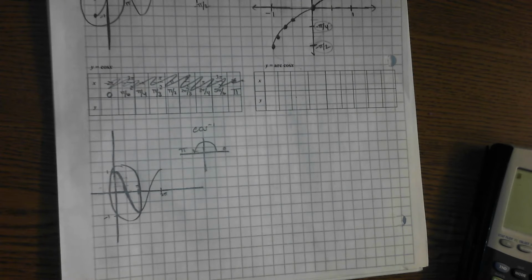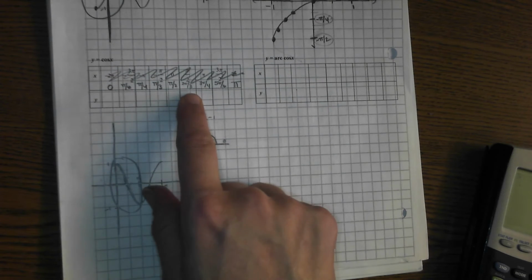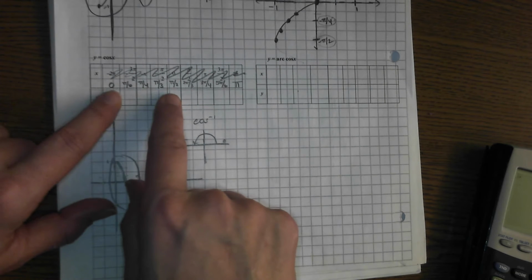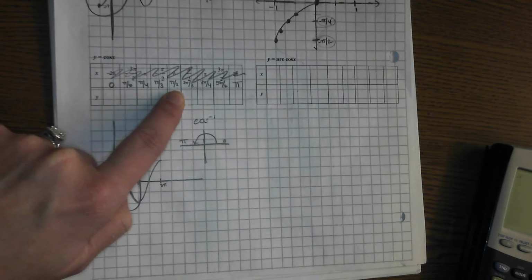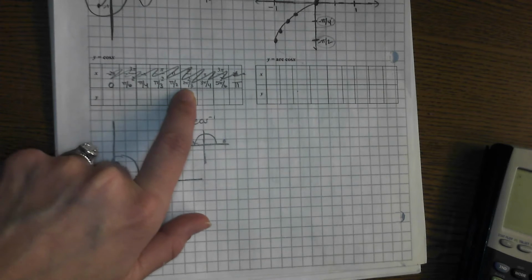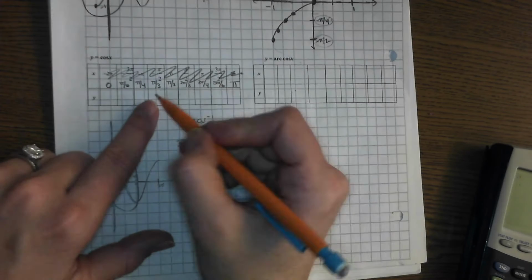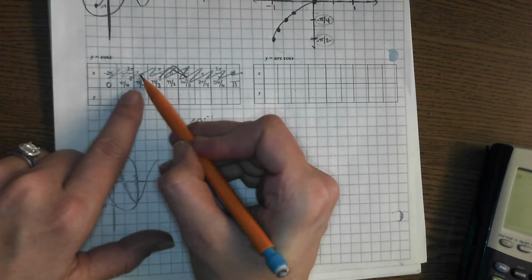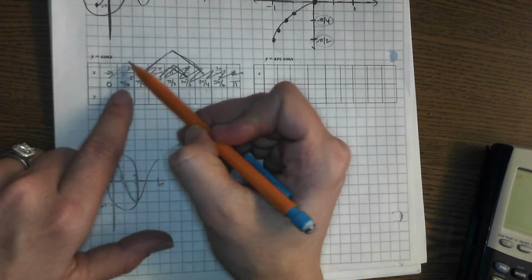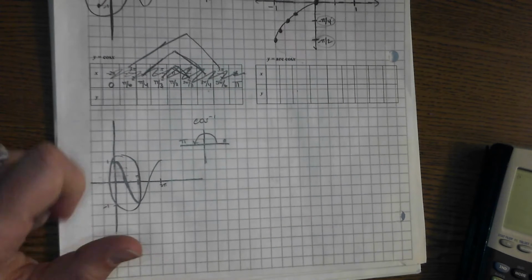Go ahead. What's your next one after pi over 2? 2 pi over 3. So these are reference angles 30, 45, and 60 going through the first quadrant, and then we just back it up through the second. No, 2 pi over 3 is symmetrical to the pi over 3 version in the first quadrant. Pi over 4 in the first quadrant is like 3 pi over 4 in the second quadrant. And then pi over 6 is like 5 pi over 6 in the second quadrant.